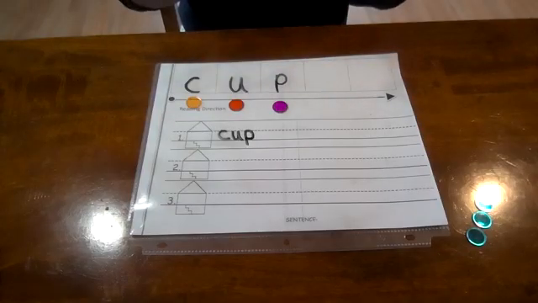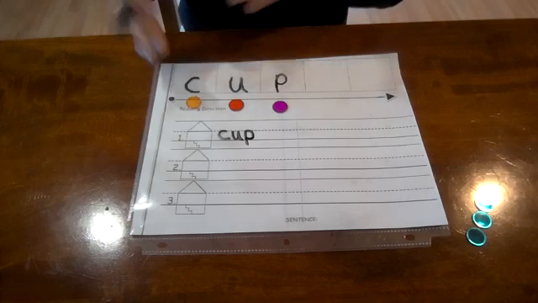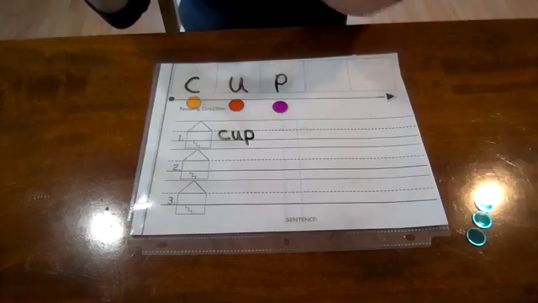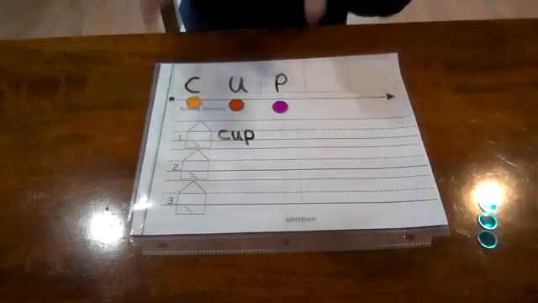I like about this method of helping students hear the sound, practice that phoneme awareness, and tying it to the grapheme.